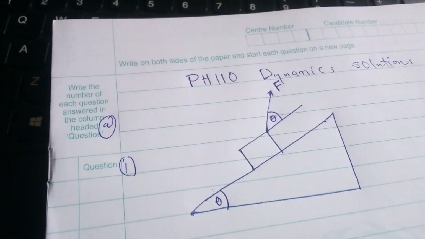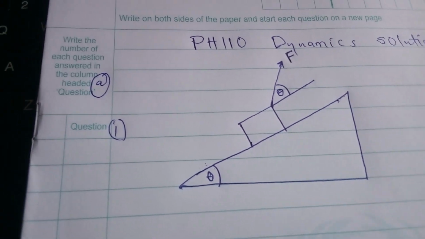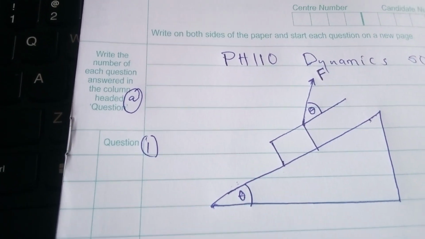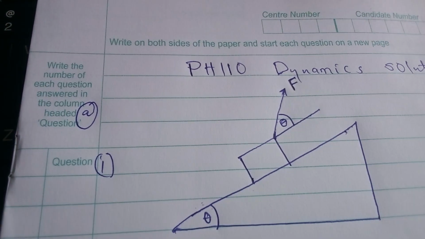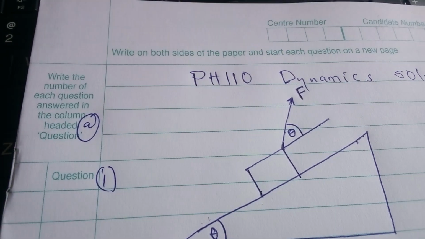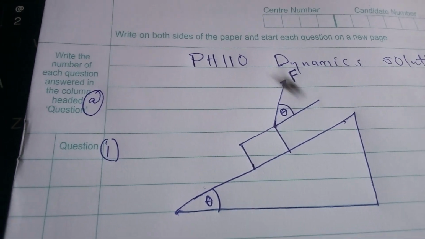What you should know is that whenever you are drawing, bear in mind that the force is acting upward. Now that force can be resolved in the y-axis and x-axis.